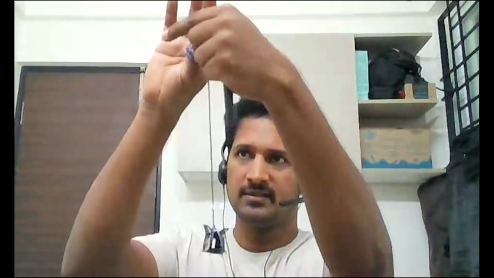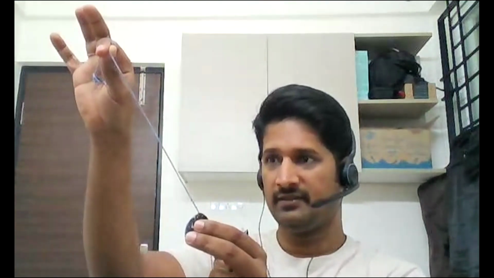But the moment the point of suspension starts moving to the right, the next instant, my finger, which is the point of suspension, goes to the right a little bit like this. Then the string tilts. When the string tilts, there will be a horizontal component of tension.